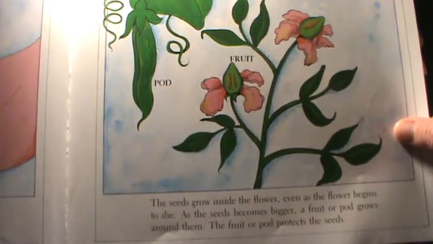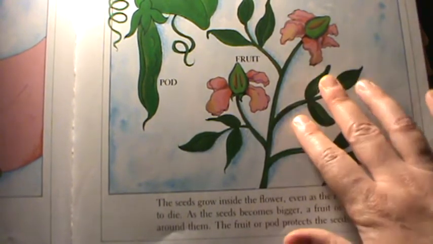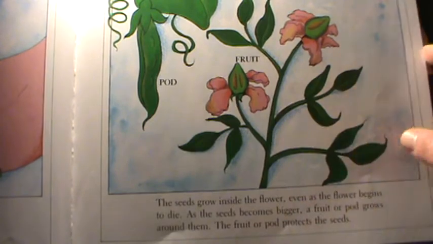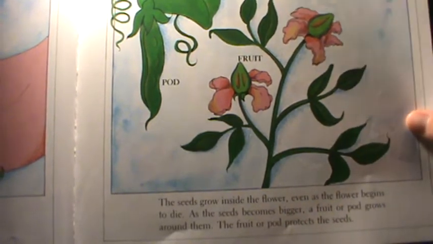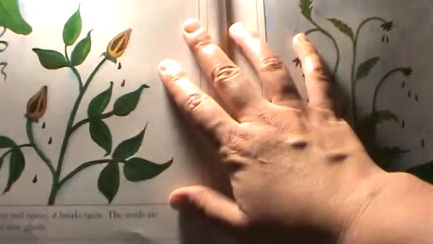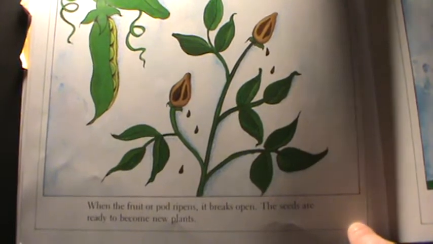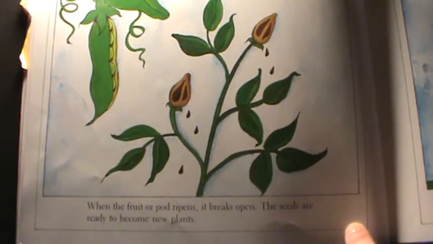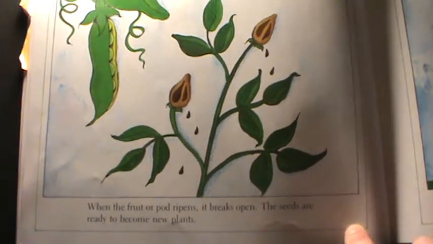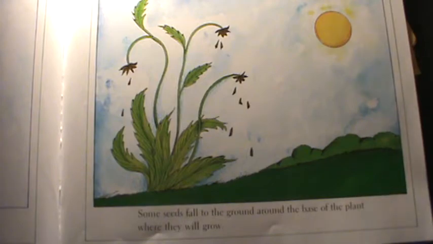So remember when we discussed fruit pods? Why is the fruit or pod so important to the plant structure? Right, it protects the seeds. When the fruit or pod ripens, it breaks open. The seeds are ready to become new plants. Some seeds fall to the ground around the base of the plant where they will grow.